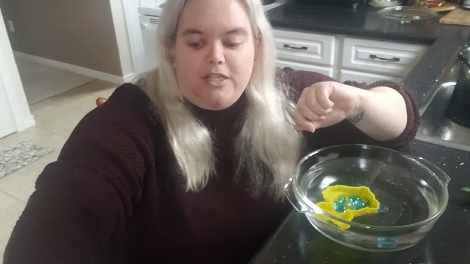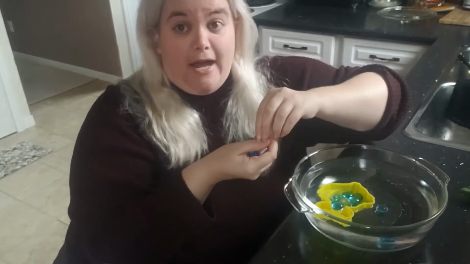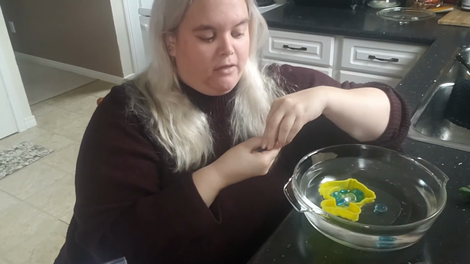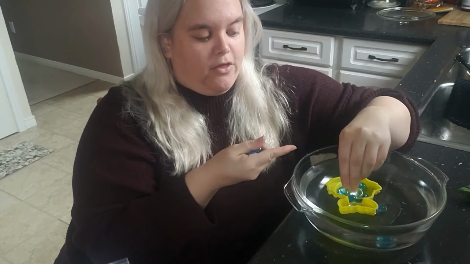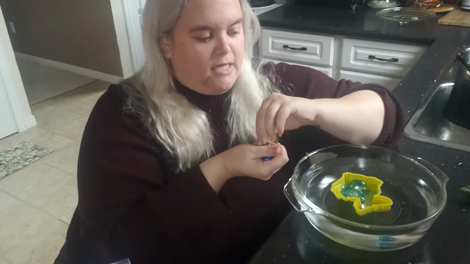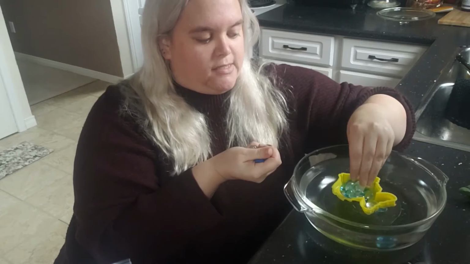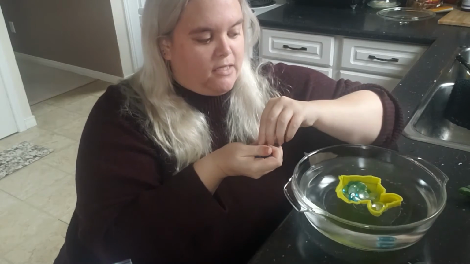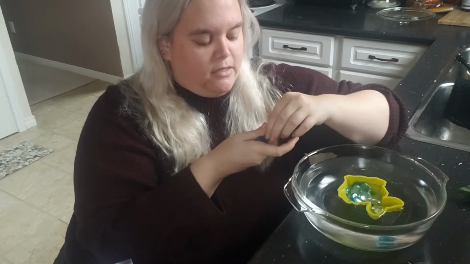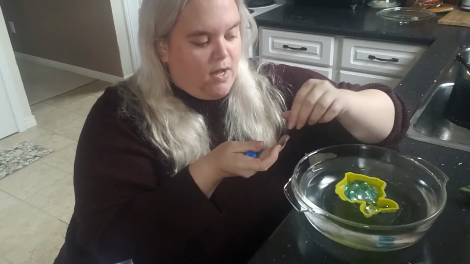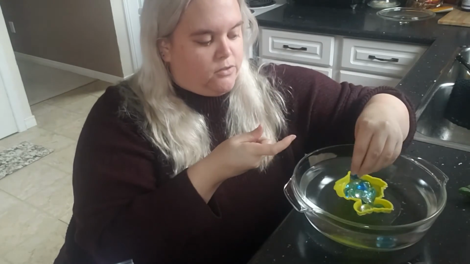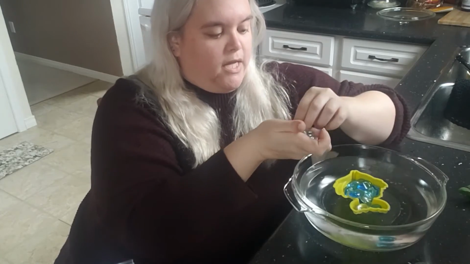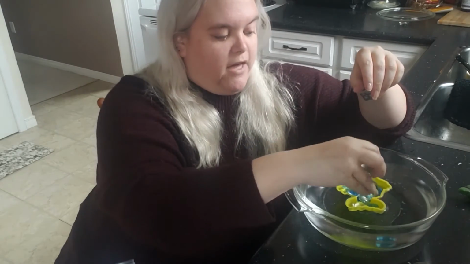So let's try and put even more gems. I wonder how much it will take. So we're at 10, so 11, 12, 13, up to 26 gems, and my boat is still floating.